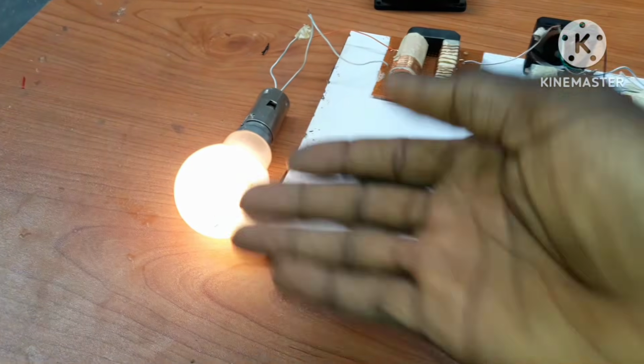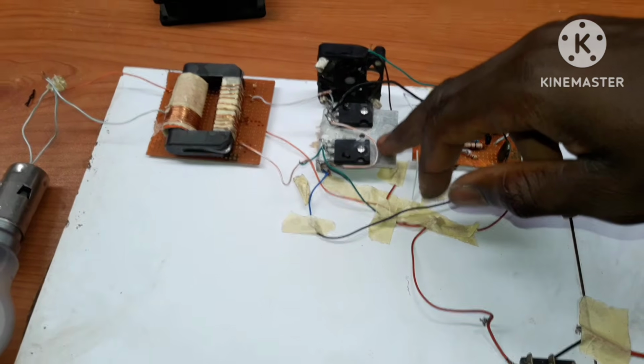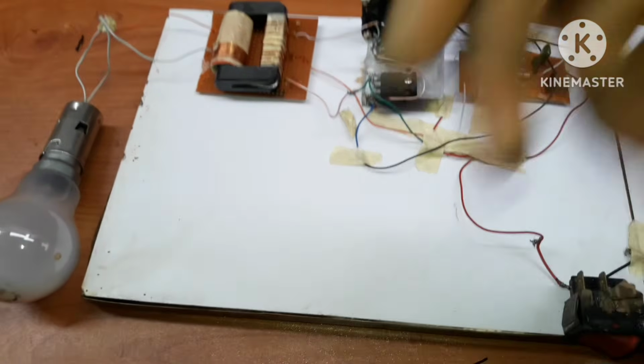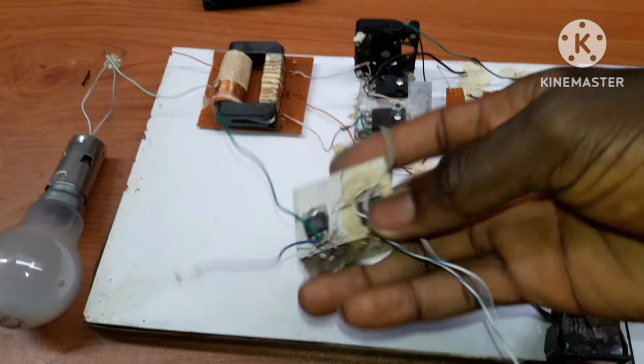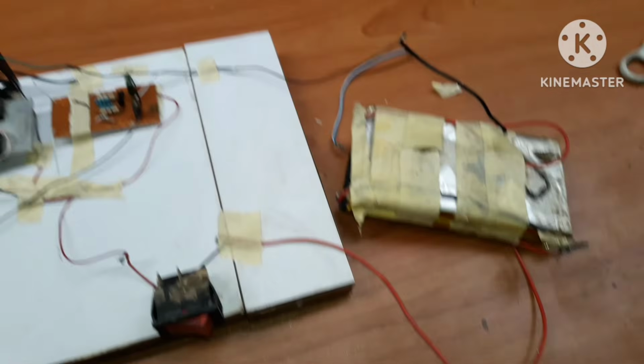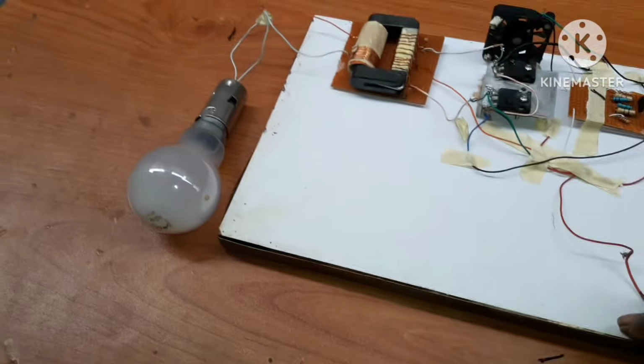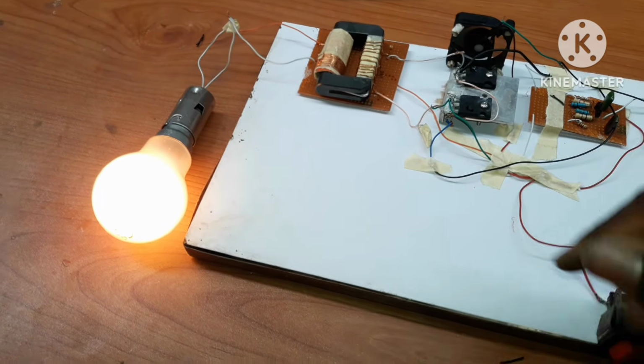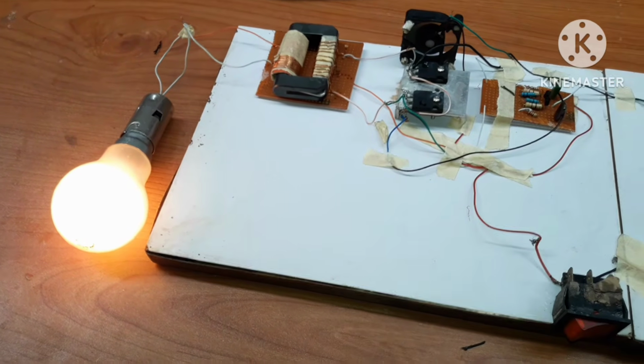our project is working. So guys, as you can see, I later changed the MOSFET from this one to this. So we are going to test our project now. As you can see, this is our battery. So guys, as you can see, it is working fine.